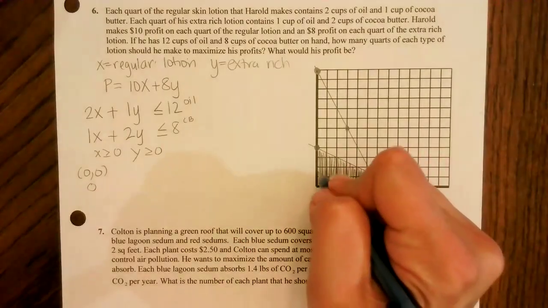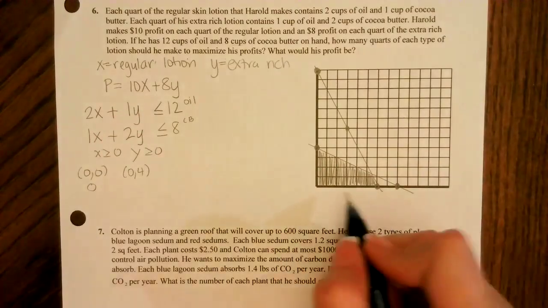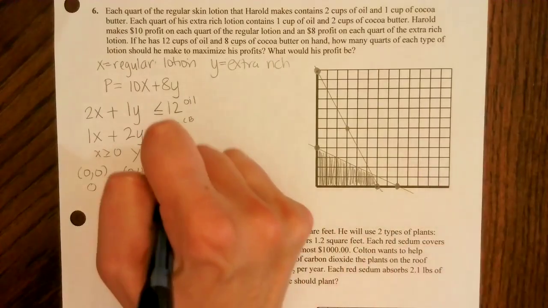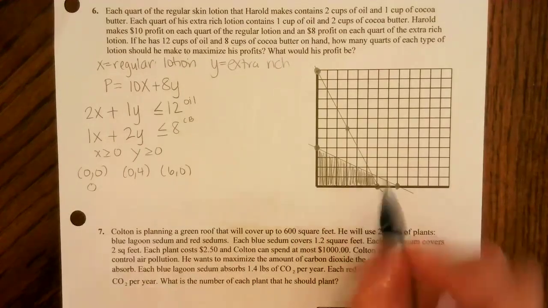All right, our next one here, 1, 2, 3, 4. So we've got 0, 4. That's an easy one to get. 1, 2, 3, 4, 5, 6 is right here. That's an easy one to get, so 6, 0. The hardest one is going to be this one where they intersect.